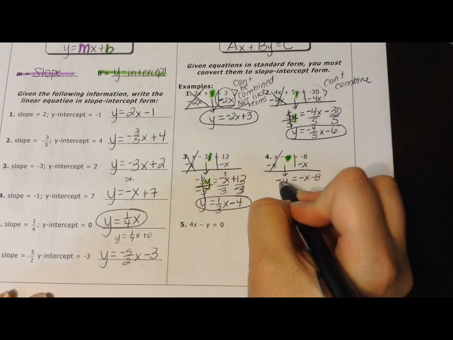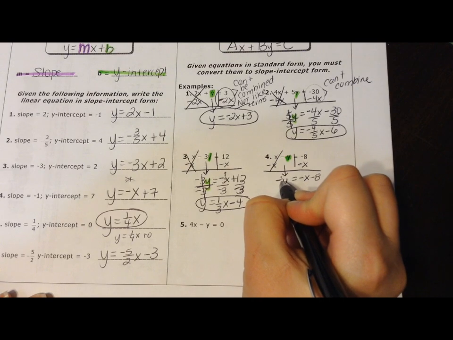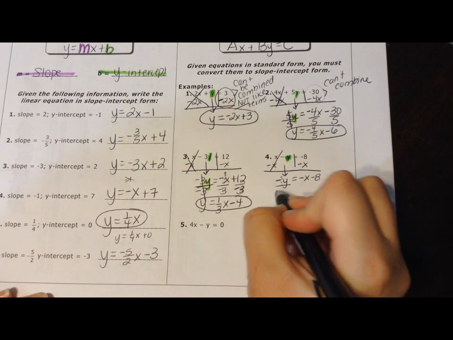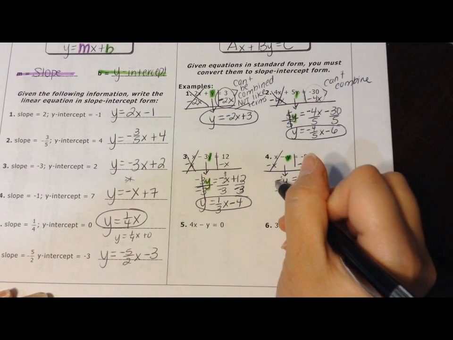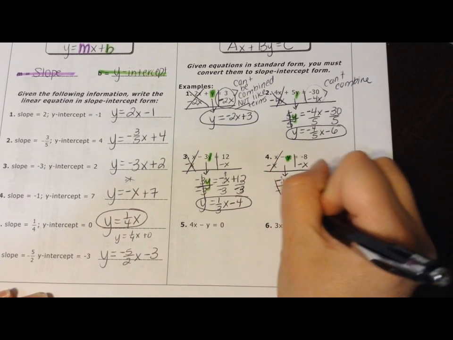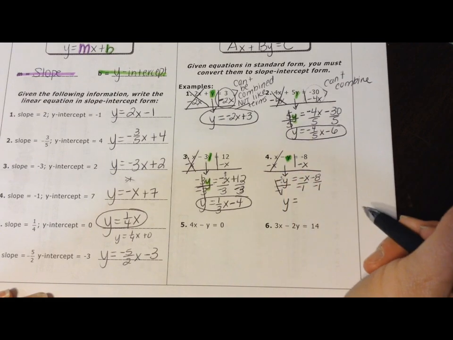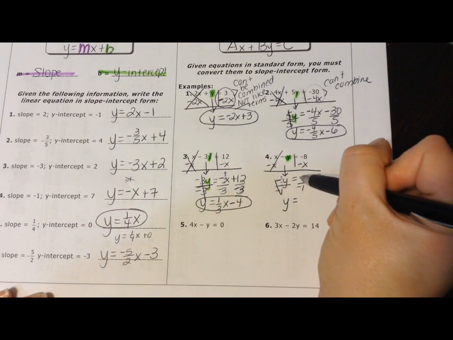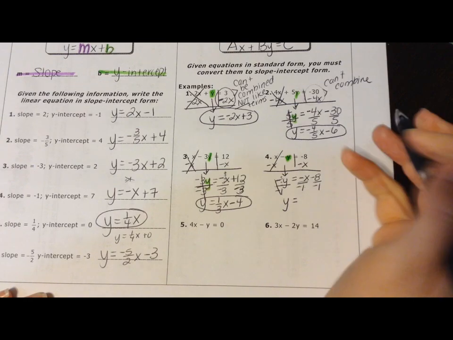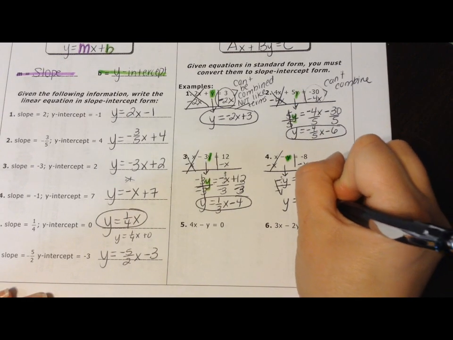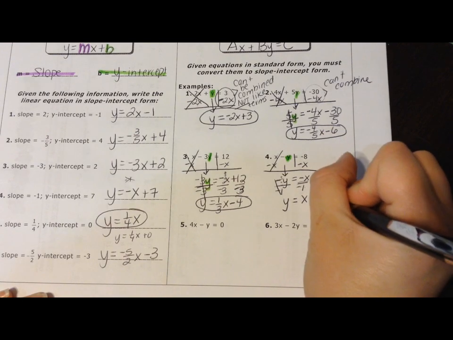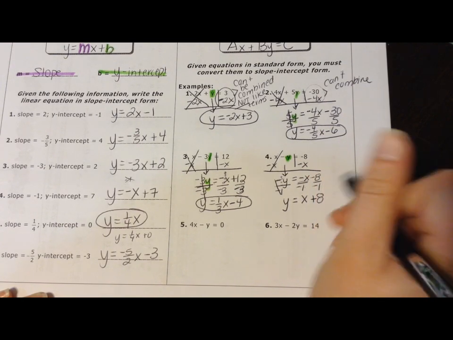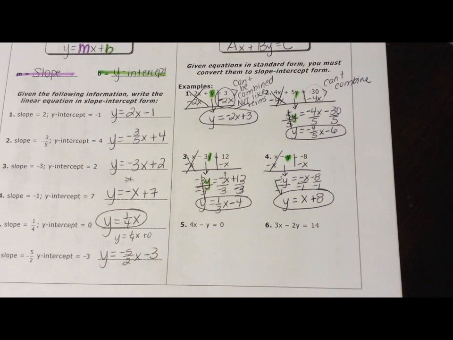This is not alone. There's a negative, so technically there's a -1 here. So I would have to divide by a -1 all the way through. -1 divided by -1 leaves me with y equaling, again, what's -1 divided by a -1? That would give me a positive x, and -8 divided by -1 gives me a positive 8. So my solution is y equals x plus 8.